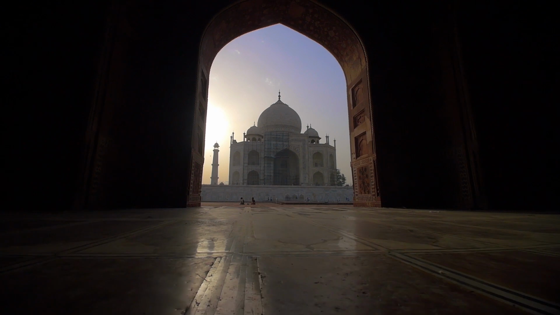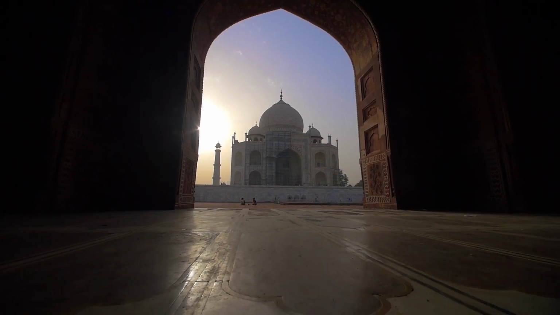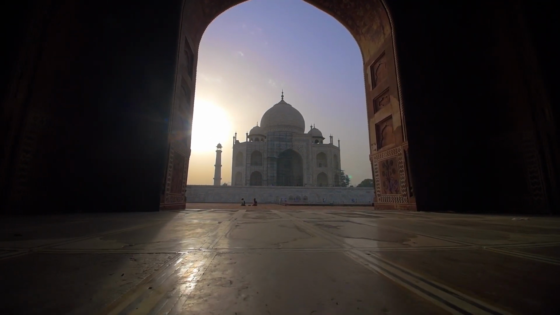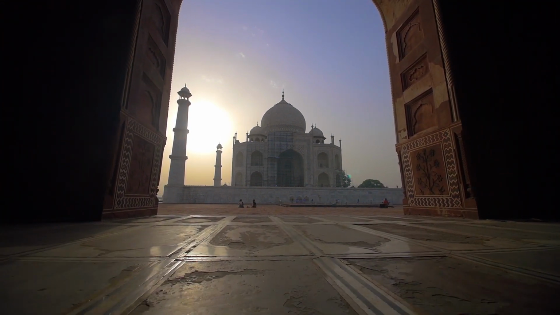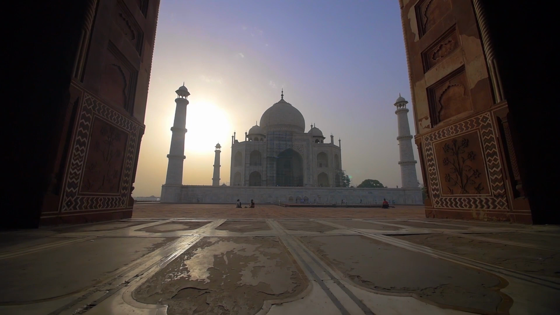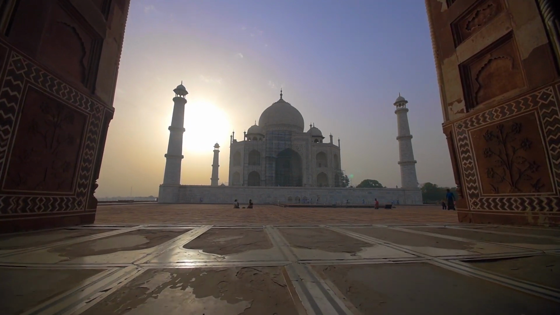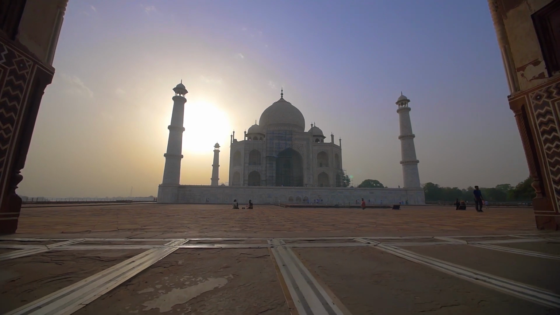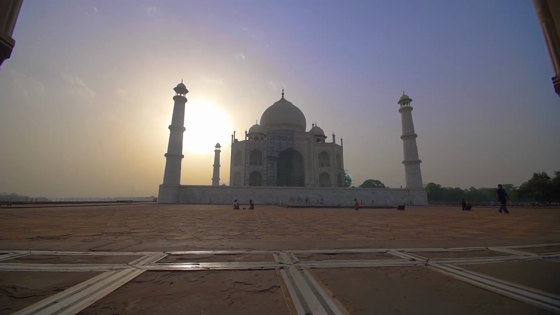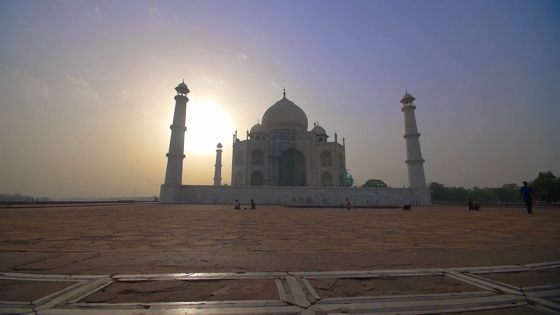The Taj Mahal, originally the Raza-i Munawwara, is an ivory-white marble mausoleum on the southern bank of the river Yamuna in the Indian city of Agra. It was commissioned in 1632 by the Mughal Emperor Shah Jahan to house the tomb of his favorite wife, Mumtaz Mahal. It also houses the tomb of Shah Jahan himself.